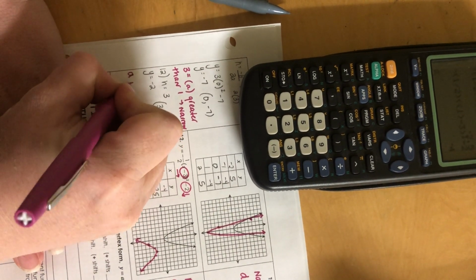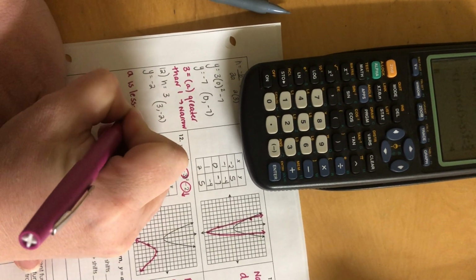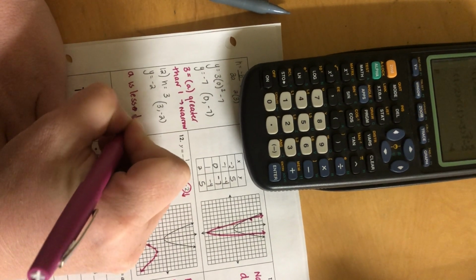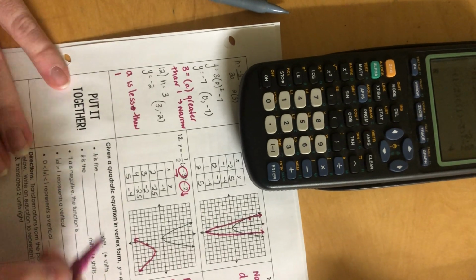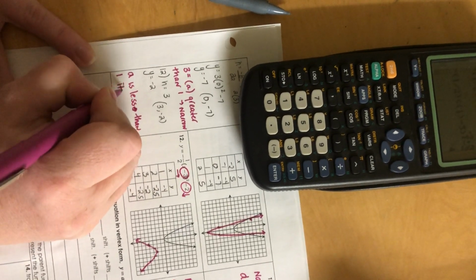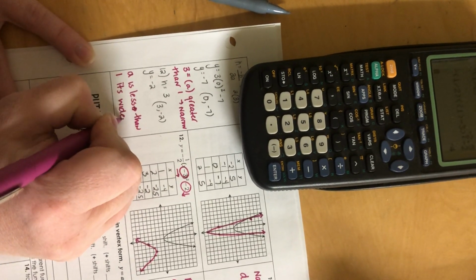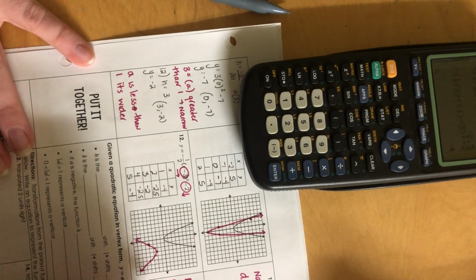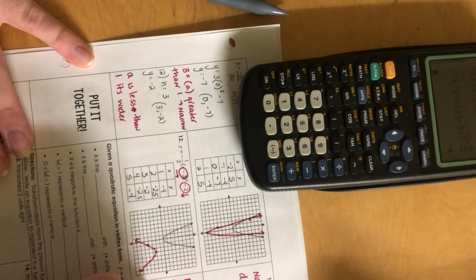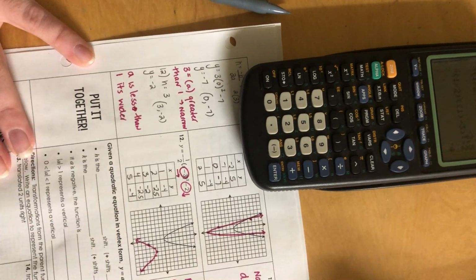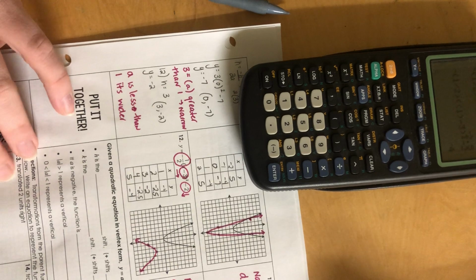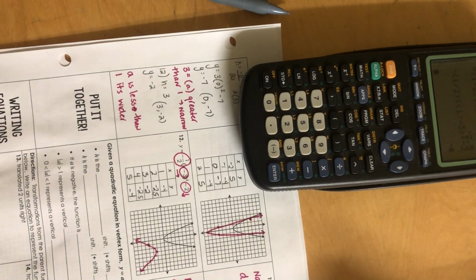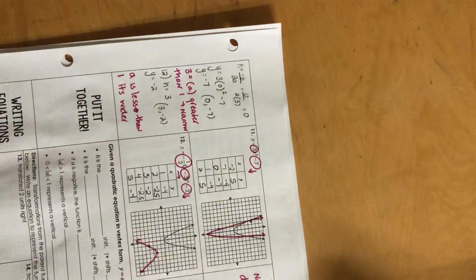So if A is less than 1, I'm going to say that's wider. So it's flipped and it's wider. Okay, so 4 things happening there. All right, let's put things together. I don't need a calculator anymore.